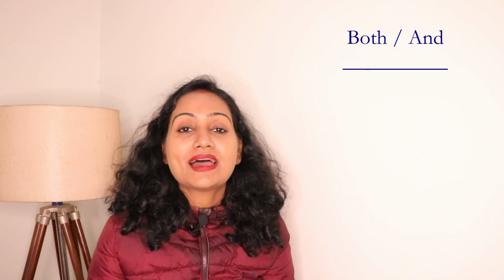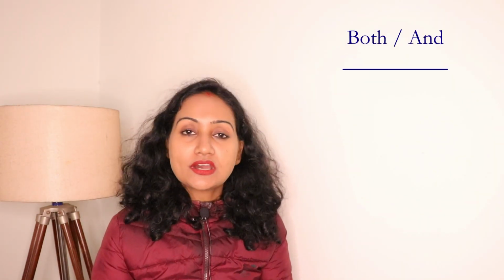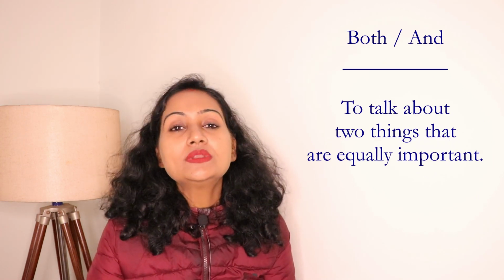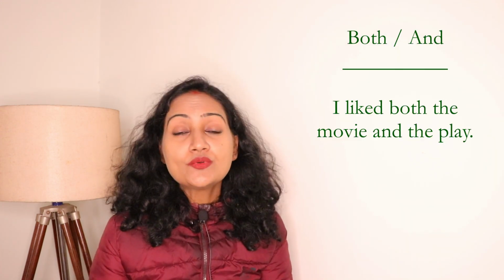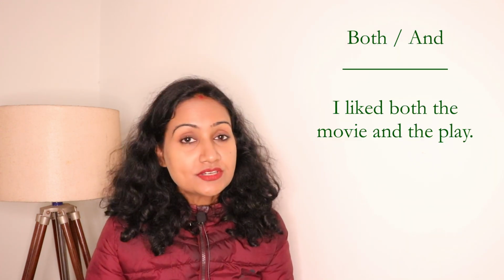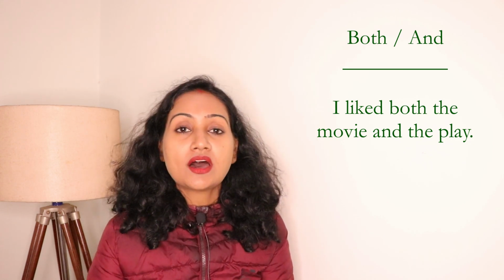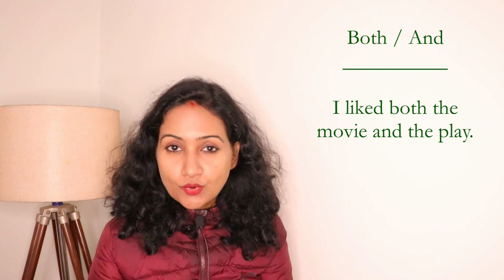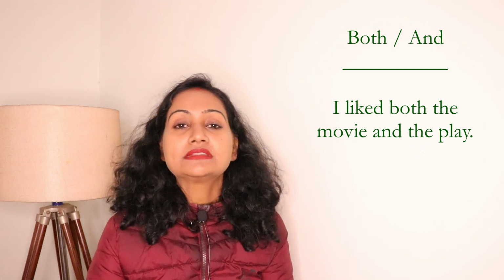So this way we use as when we compare two things. Next correlative conjunction is both and. So we use this conjunction when we talk about two things that are equally important. For example, I liked both the movie and the play. So here the movie and the play, they both are equally important. Okay, so I liked both the movie and the play.